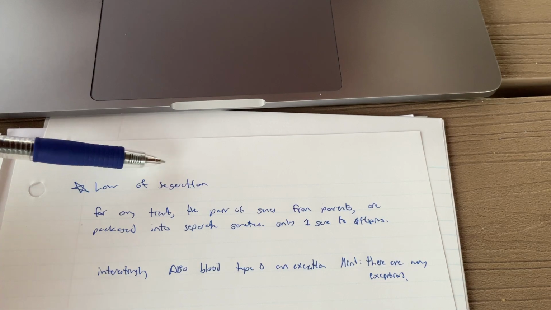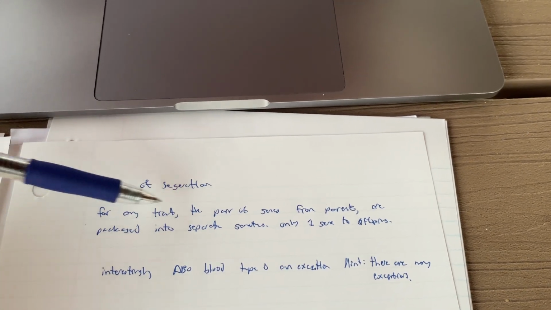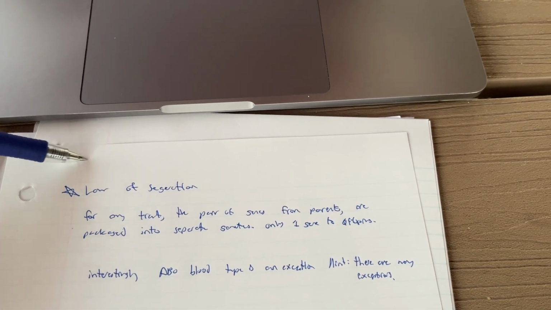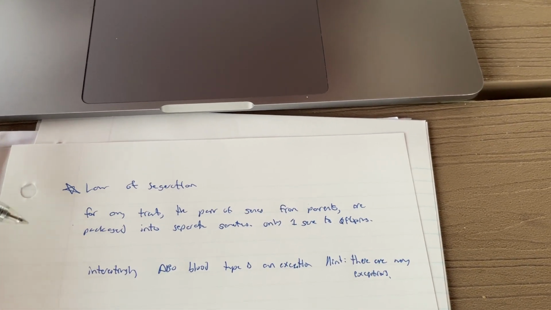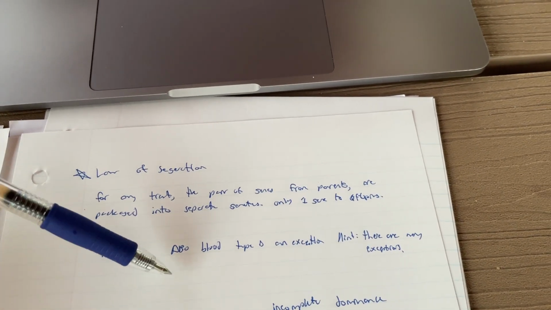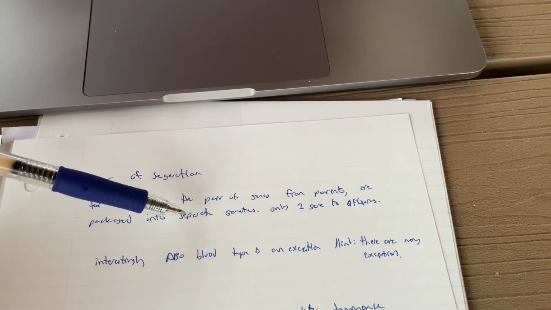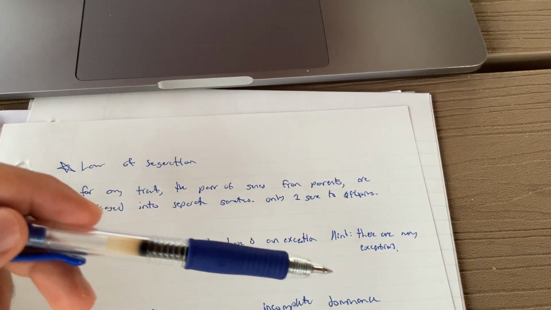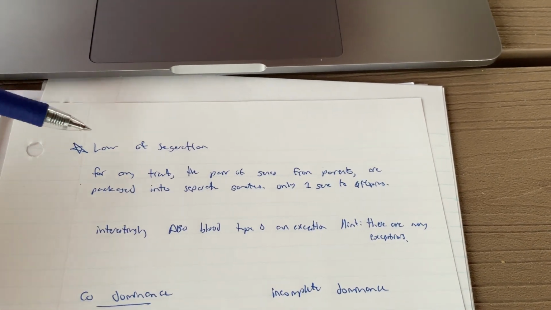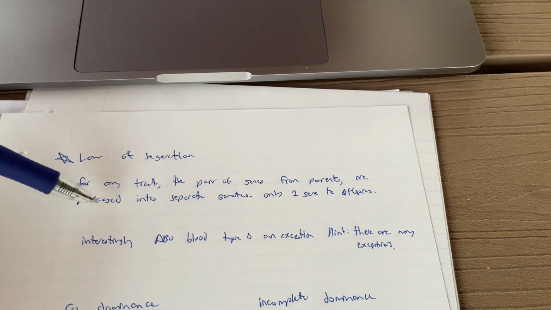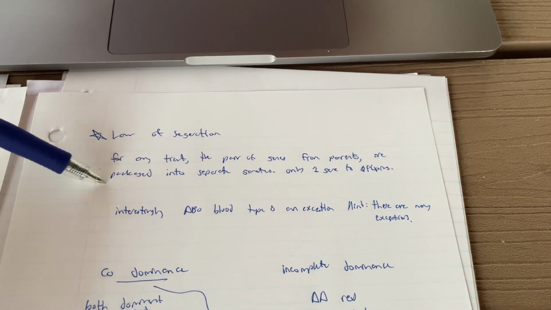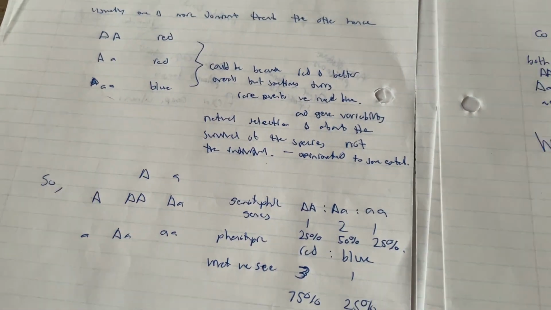Remember, Mendel didn't know about non-disjunction and all these other things. He was doing experiments on pea plants, hence his view of genetics is somewhat limited to the tools and technologies that were available to him. Interestingly, ABO blood type completely disregards this and is an exception. There are actually many exceptions to his law of segregation. But a quick short answer to what is the law of segregation would be enough for maybe 1 mark, and then you can give an example if it's 2 or 3 marks.